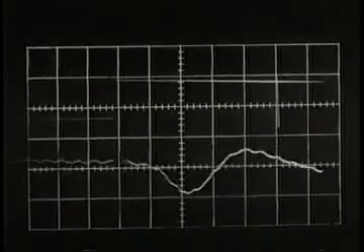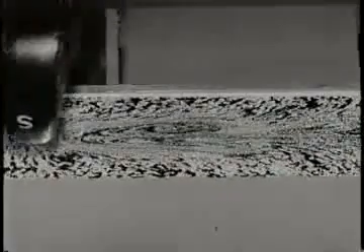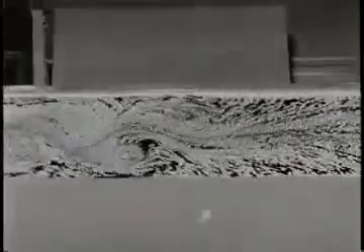They sometimes create vorticity, sometimes they suppress it. Sometimes they even reverse it.